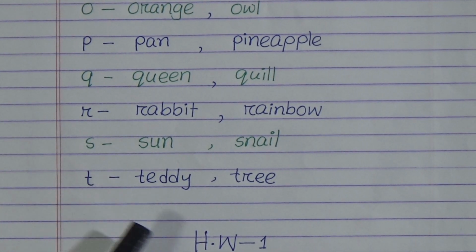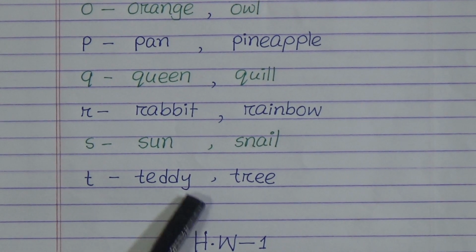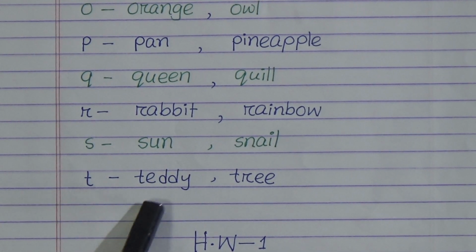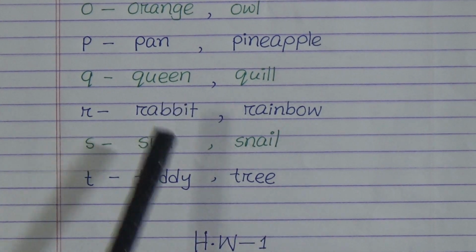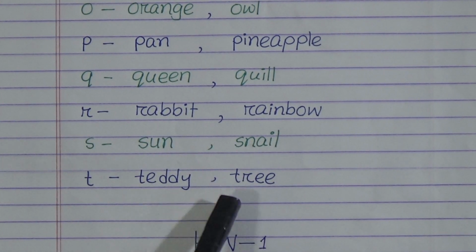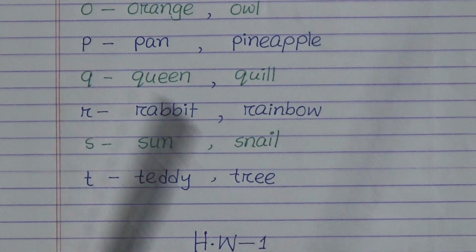Now T for teddy and tree. T-E-D-D-Y, teddy. And tree. T-R-E-E, tree.